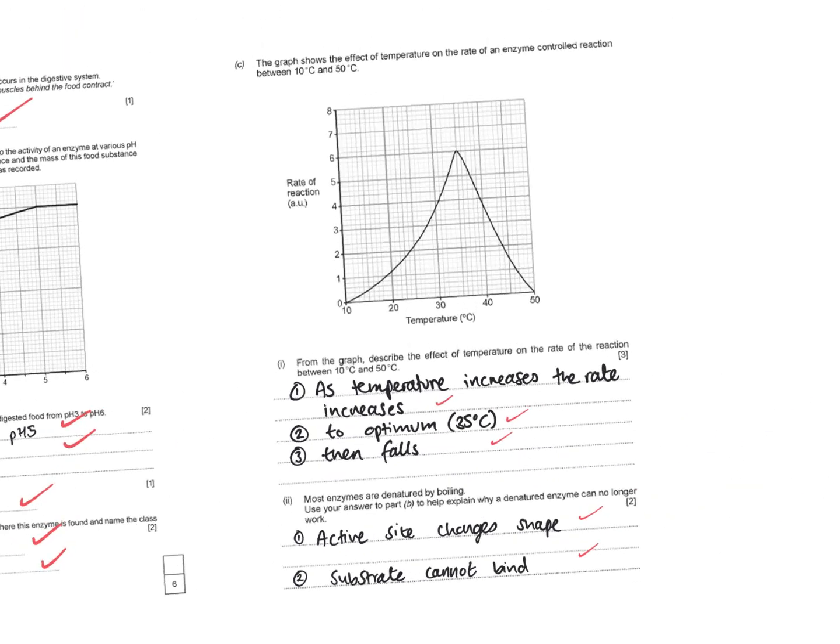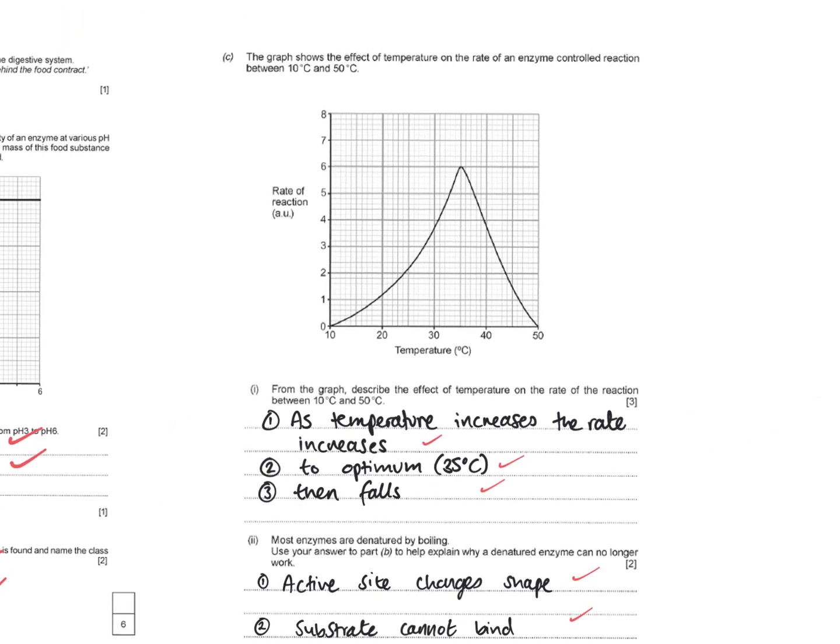Okay, across to part C, we've got a graph with increasing temperature versus the rate of reaction, and we are asked to describe the effect of temperature on the rate of reaction between 10 Celsius and 50 Celsius. So 3 marks here, 3 points, saying that as temperature increases, the rate increases, okay, to the optimum for the second point, which is at 35 Celsius, and then it falls or decreases back to a rate of 0, okay.